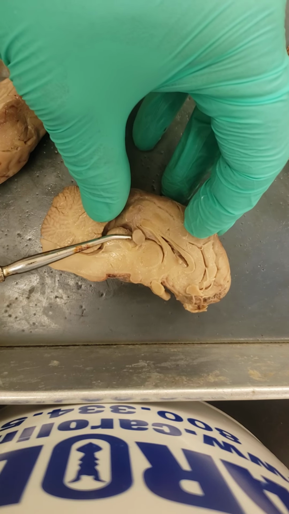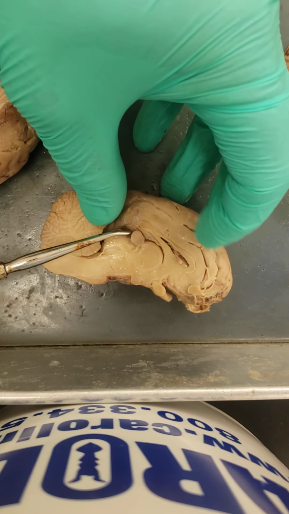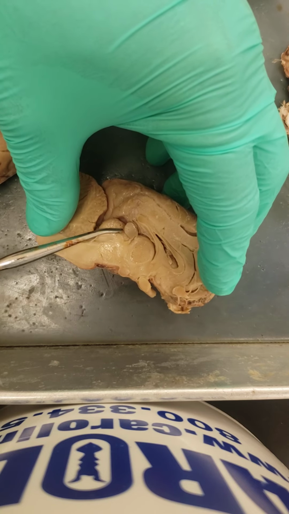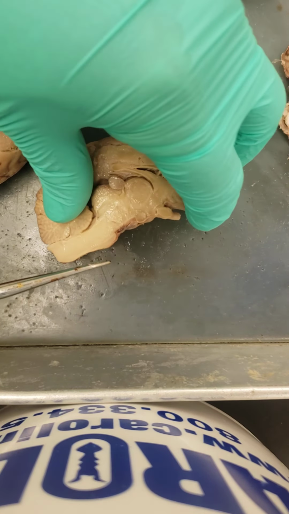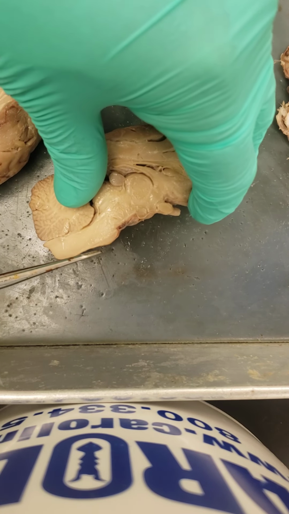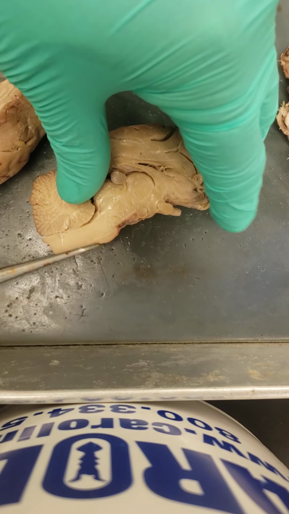Up here we've got the pineal body, or the pineal gland. That's responsible for melatonin production, so that helps you fall asleep. Let's go back down to the pons here. In the pons, we've also got something called the reticular formation, and that's responsible for your sleep-wake cycle down here.